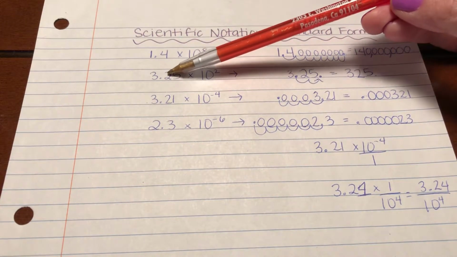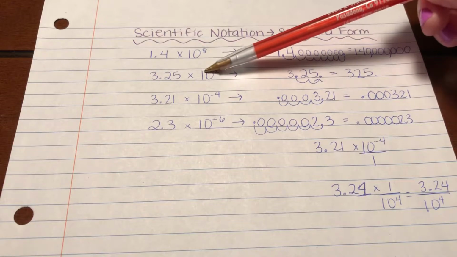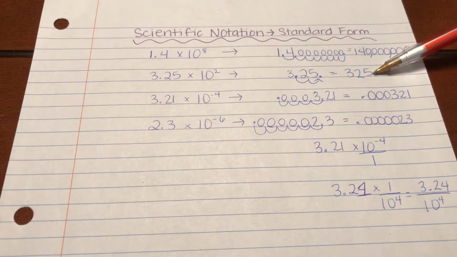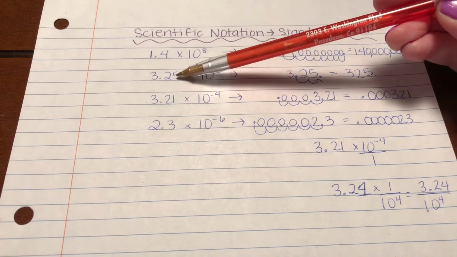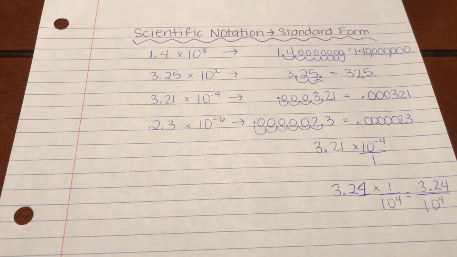If I was to put 3.25 times 10 squared into my calculator, I would get 325. But an easier, simpler way to solve it is just by putting it into standard form. Especially when you're dealing with really, really big or really, really small numbers.